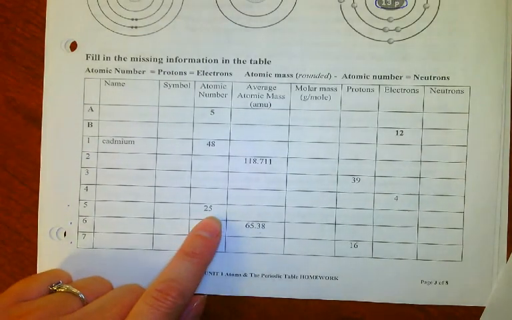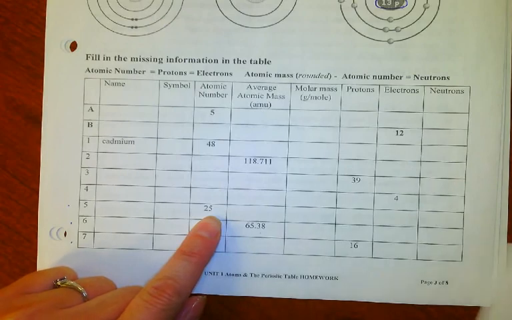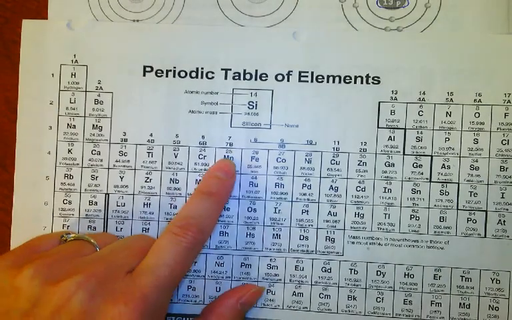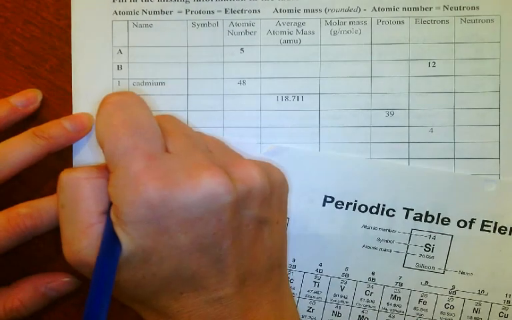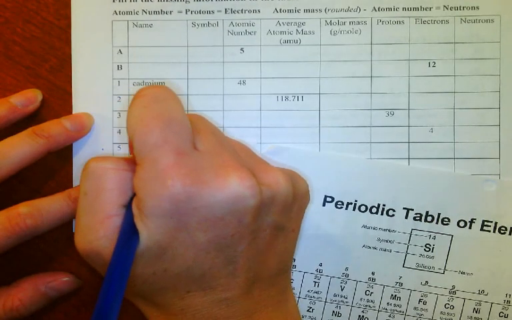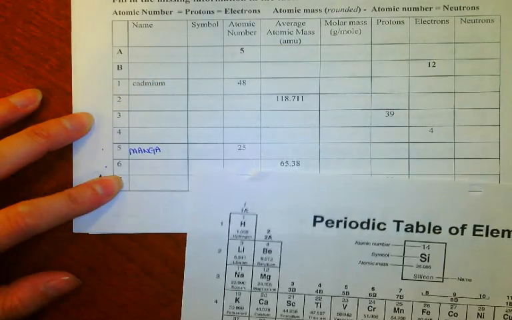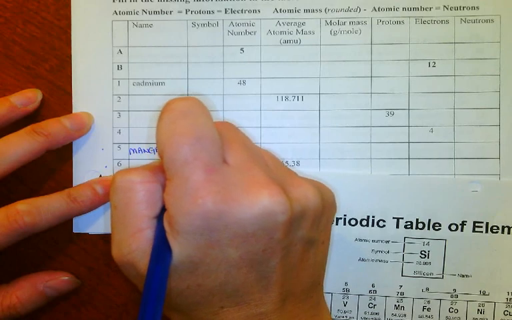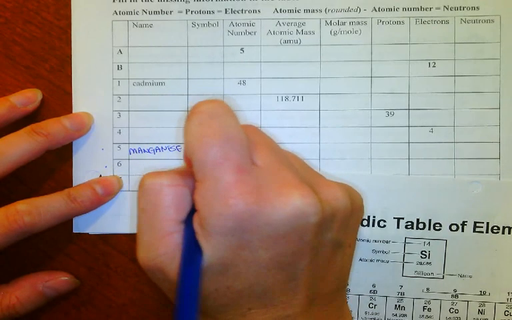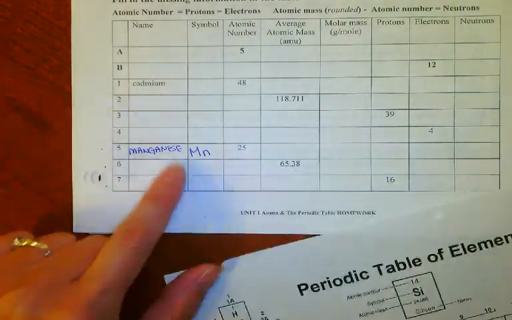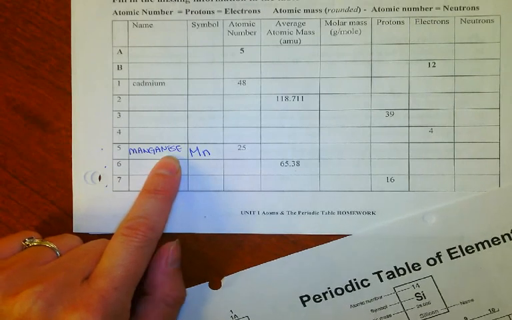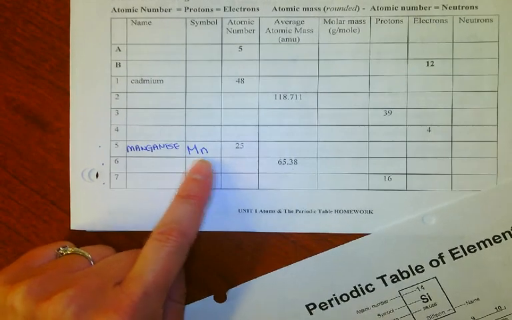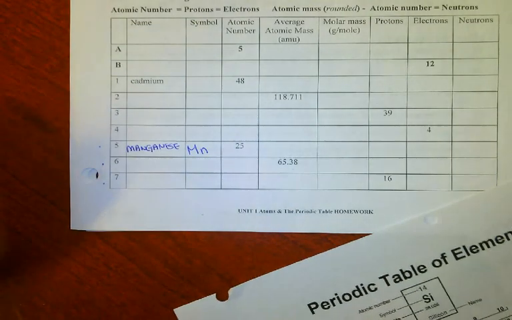So for number 5, the only information we have is that it's atomic number 25. So we find 25 in the periodic table. That's manganese, Mn. We can write that one in there. Of course, it's the hardest one to spell. M-A-N-G-A-N-E-S-E, I think. And here we go. Manganese. And the symbol is big M, little n. Now you'll notice I write in all caps when I write, but capital M, lowercase n. Alright, the capitalization on symbols very much matters.